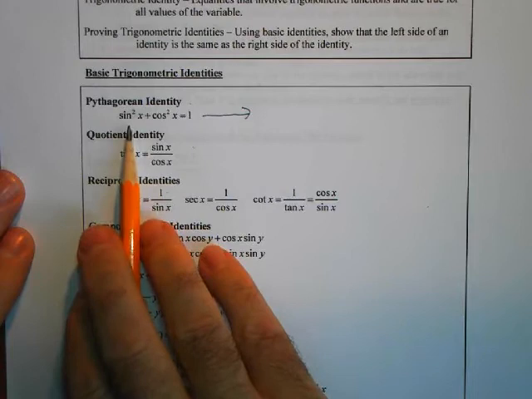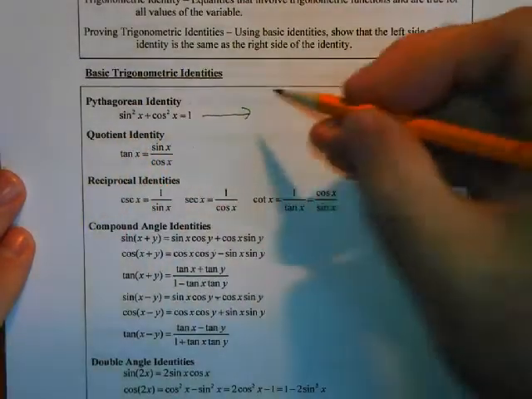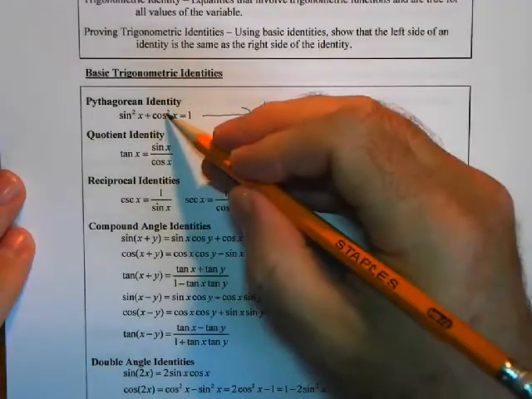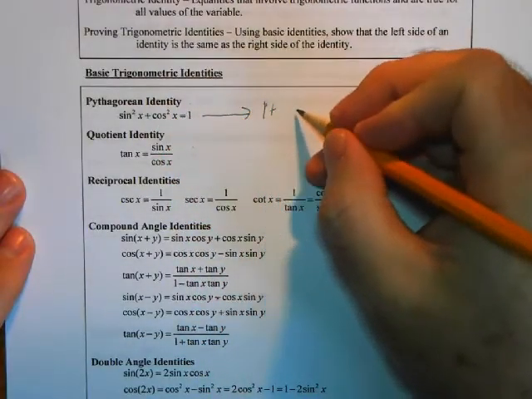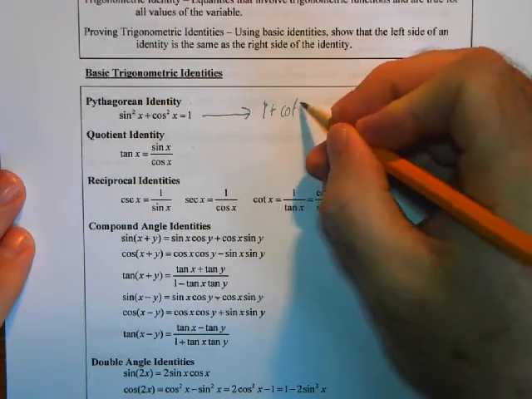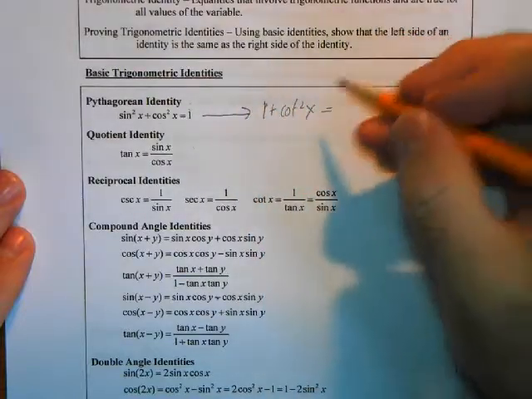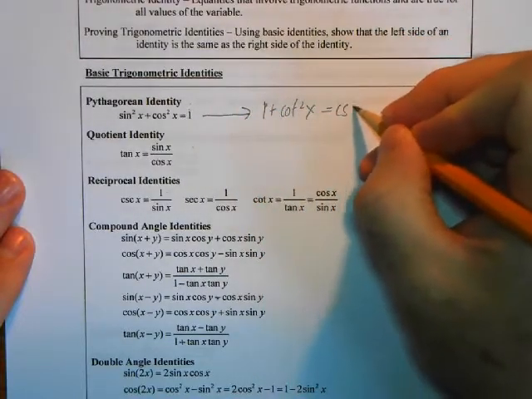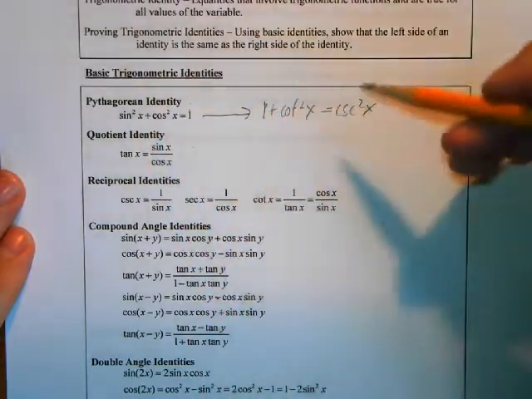If I divide all three terms by sine squared x, I get 1 plus cos squared over sine squared, which is cotan squared x, and 1 over sine squared x is cosecant squared x. So there's another version if we just divide everything by sine squared.